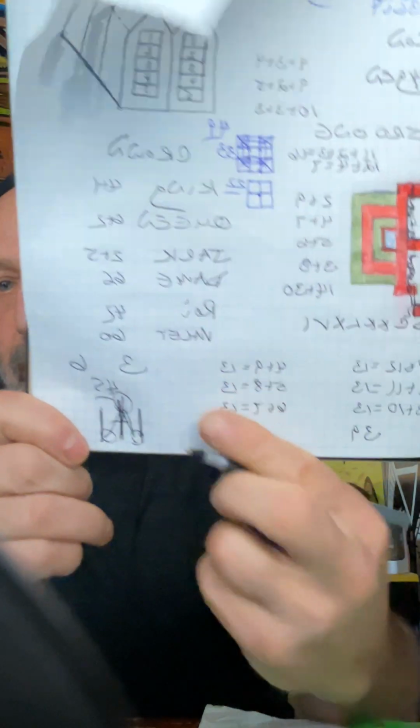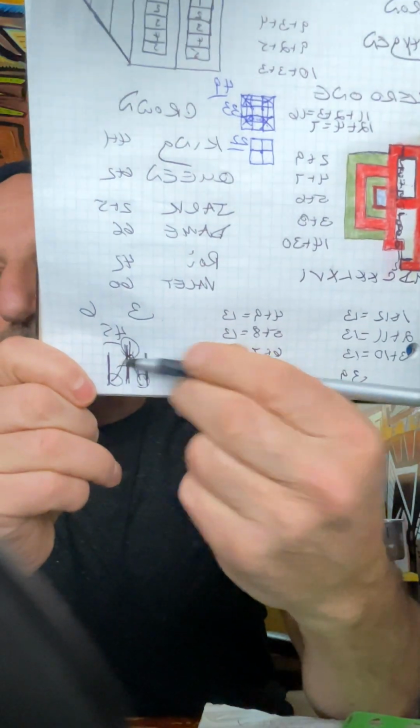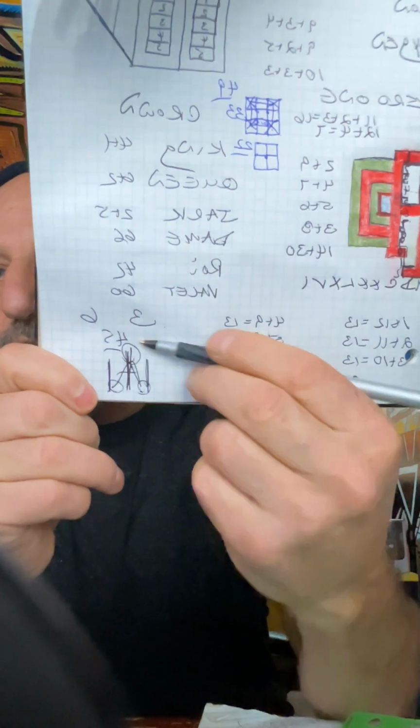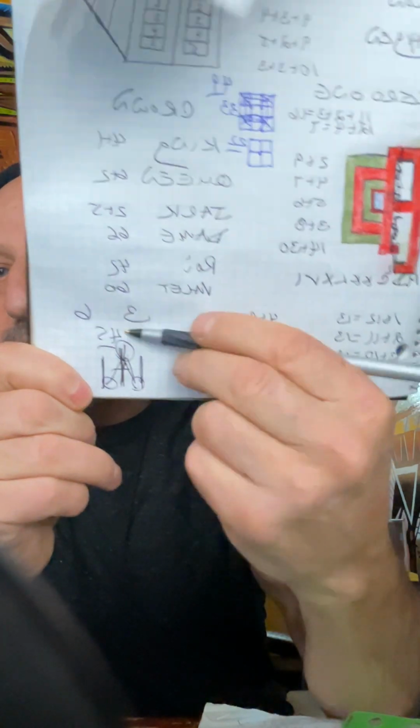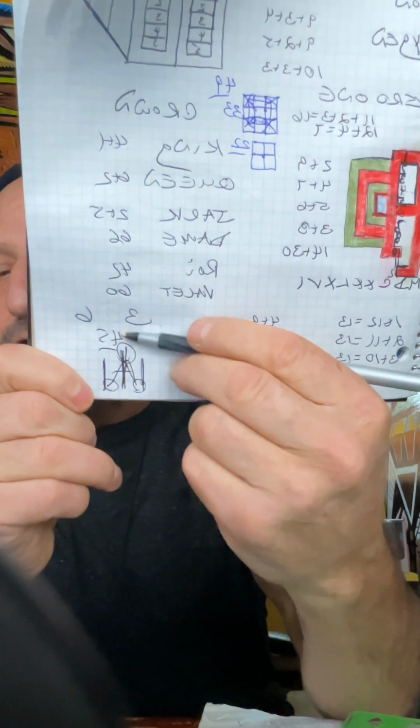Either it's going to be for the H letter. The H is what's on the outside. The H is going to be connected to these two moons over here. The I will be connected to the moon over here in the center, which is going to be connected to the two outside moons.